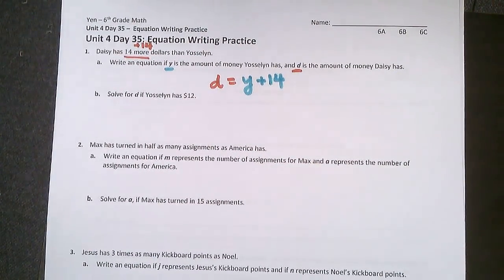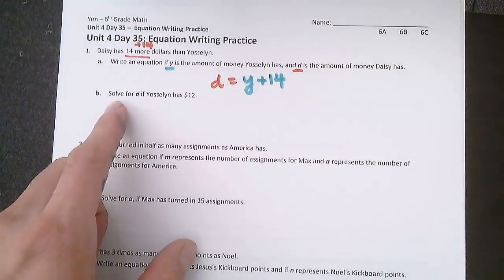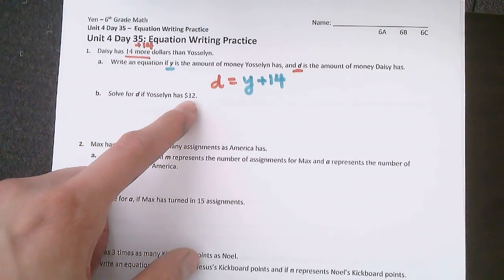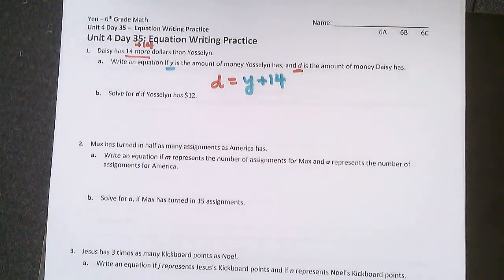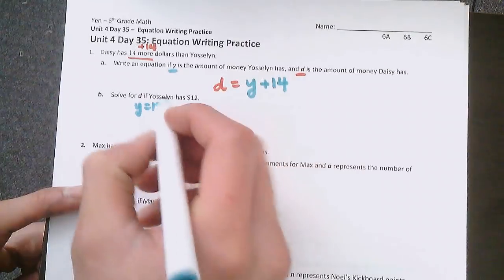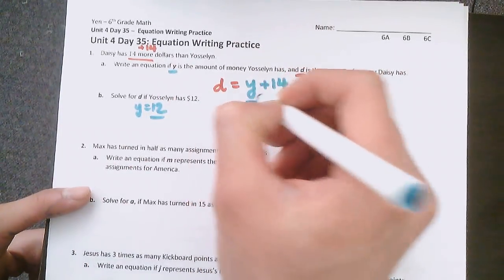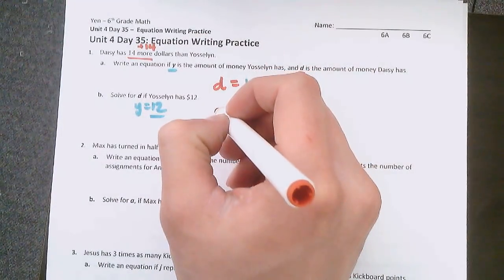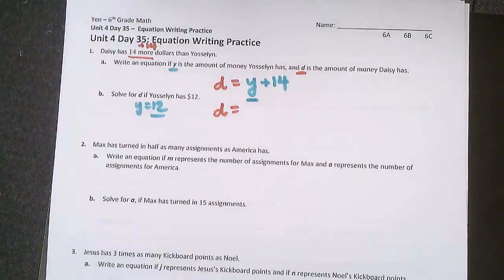And that's our equation. The next step is asking us to solve for D, which is how much money Daisy has, if Jocelyn has $12. If Jocelyn has $12, that means we know that Y is equal to 12. We can take this 12 and put it in for this Y, so that now we can say that Daisy's amount is equal to Jocelyn's amount.